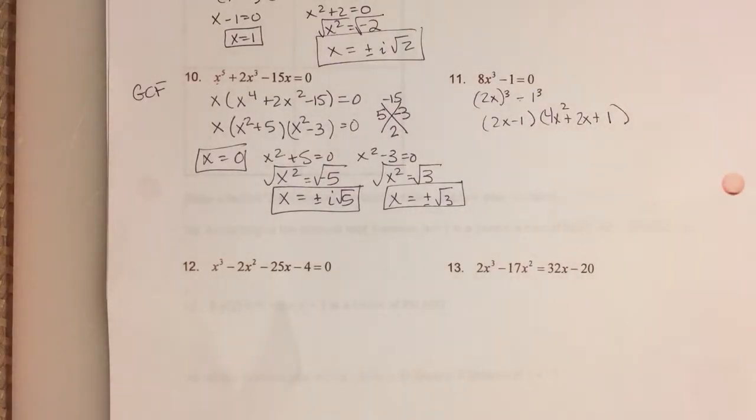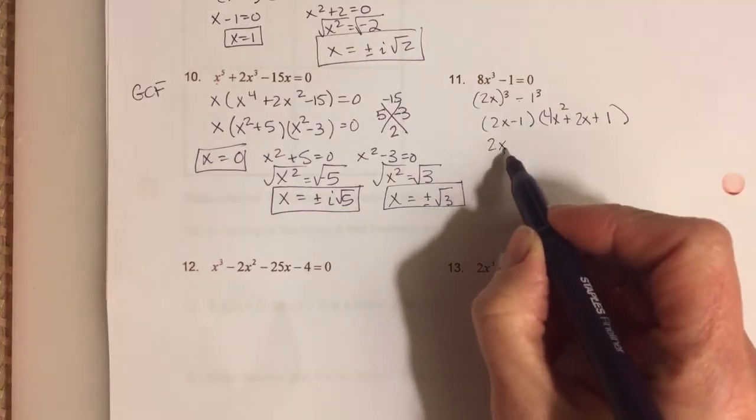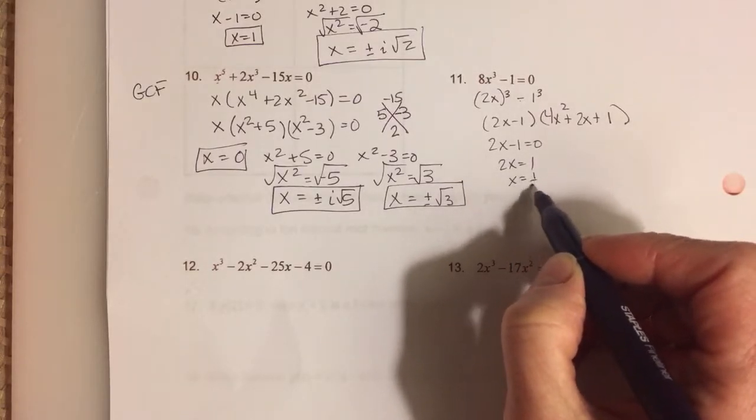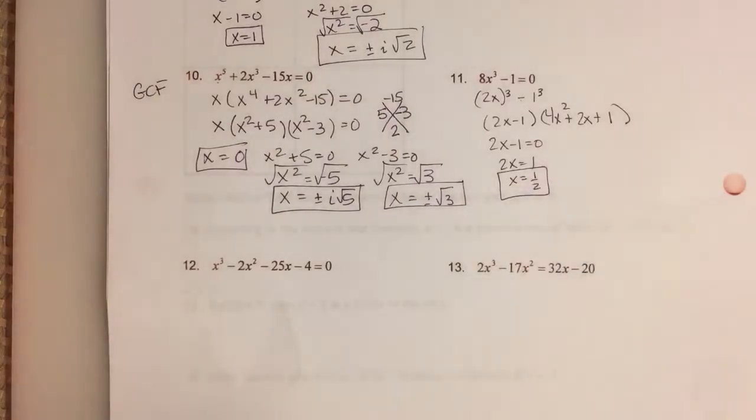So now I set each of my factors equal to 0. And so my 2x minus 1 equal to 0 would give me 2x equals 1, x equals 1/2. This is one real root.